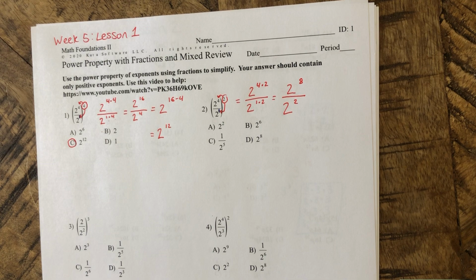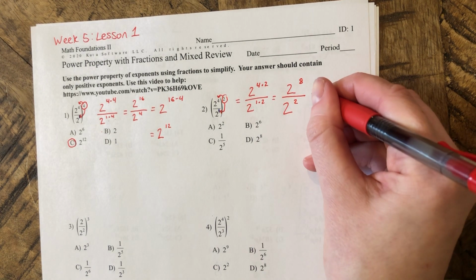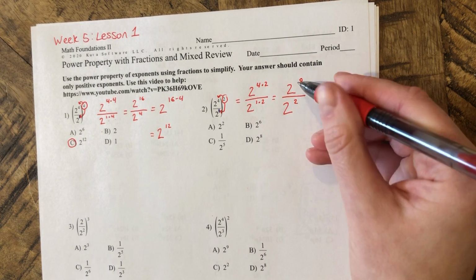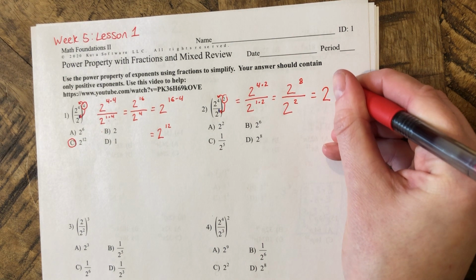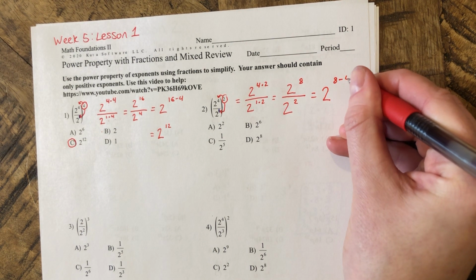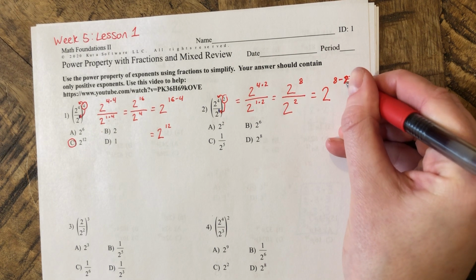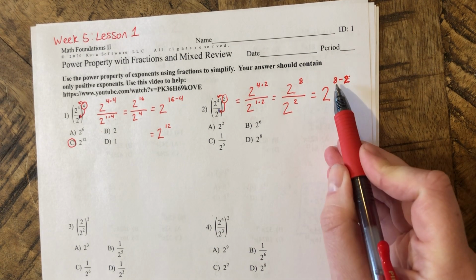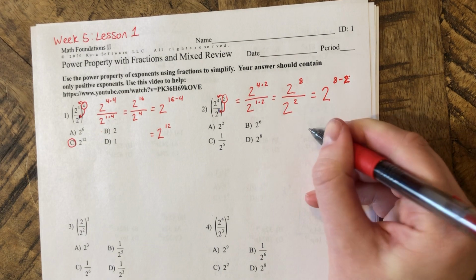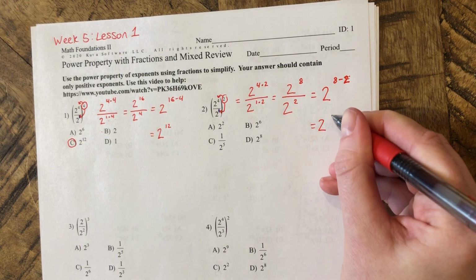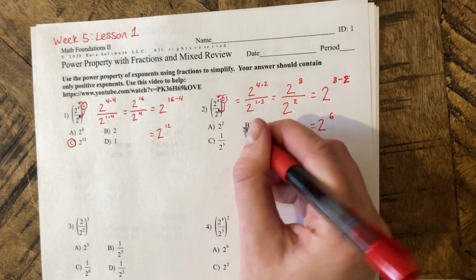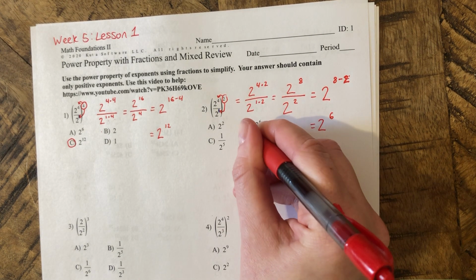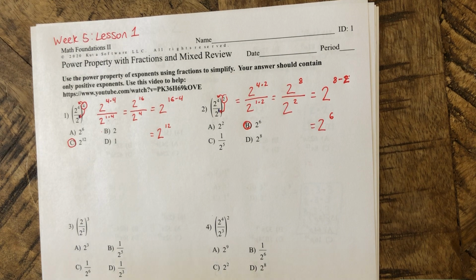Now this looks like a quotient property of exponents, so we're going to subtract our exponents. We have like bases, our base is 2. We're going to subtract the top minus the bottom. So we have 2 to the 8 minus 2, which is going to be 2 to the 6th power, which we can see is answer option B.